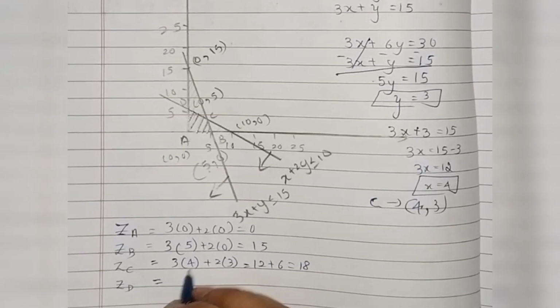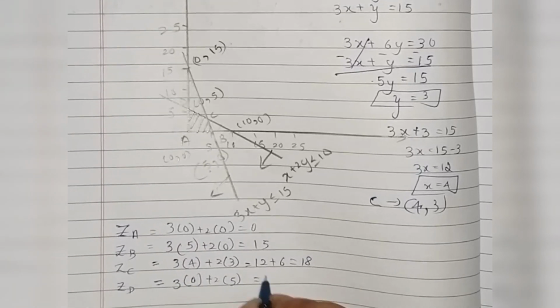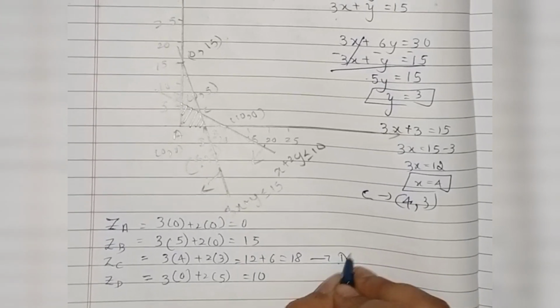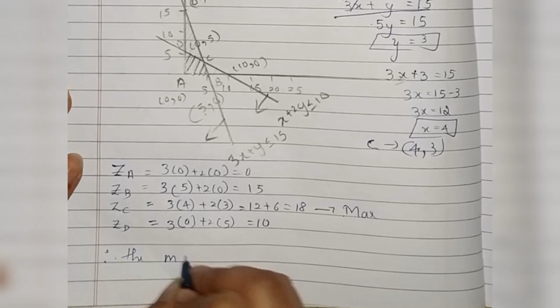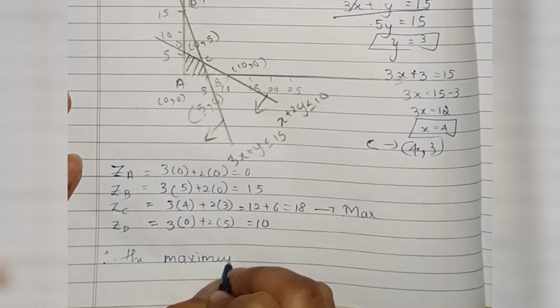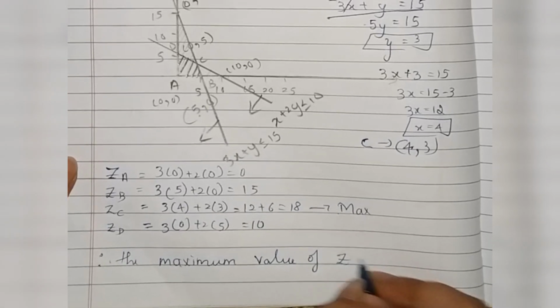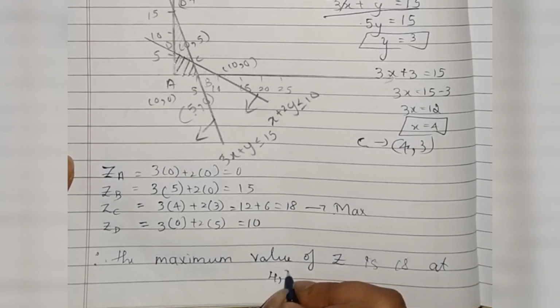And point D is 0 comma 5: 3 into 0 plus 2 into 5, which is 10. So we can see the maximum value is 18. Therefore, the maximum value of Z is 18 at 4 comma 3.